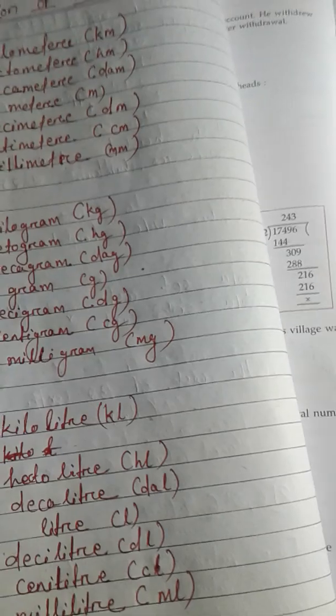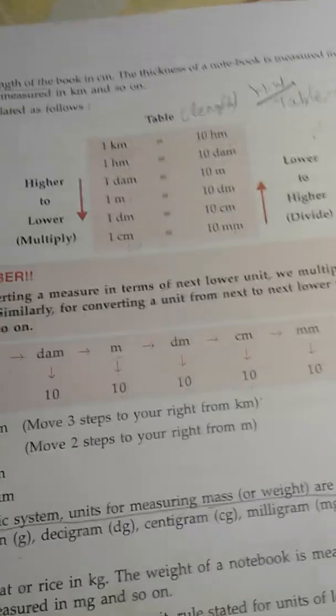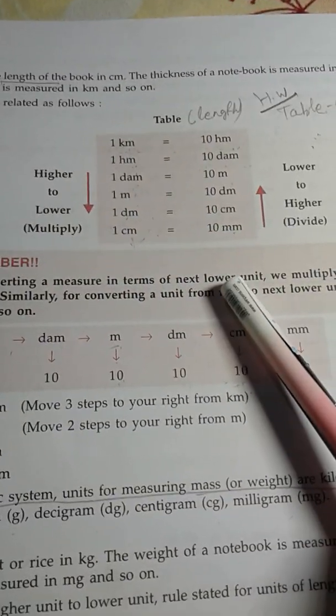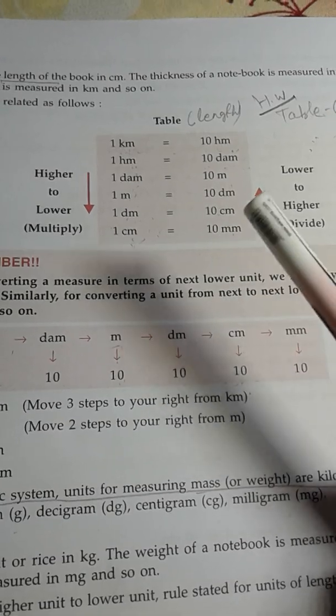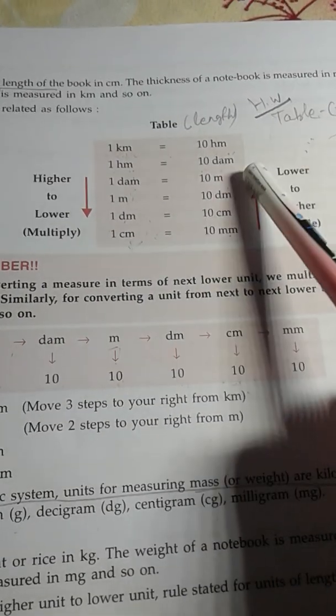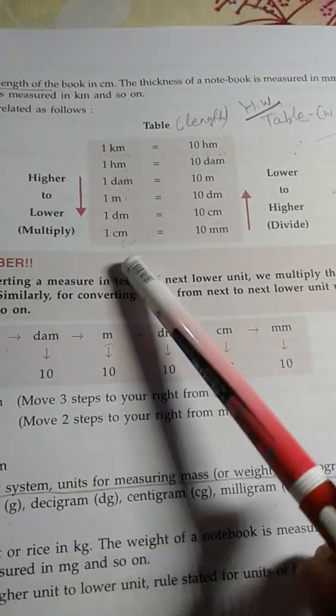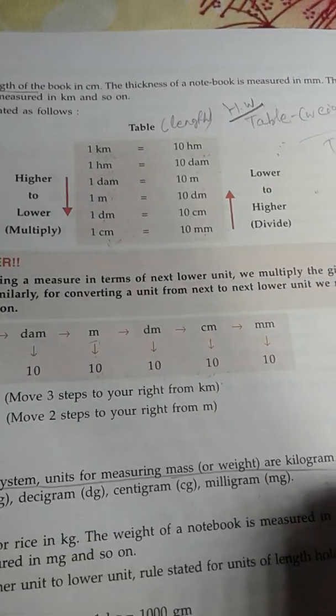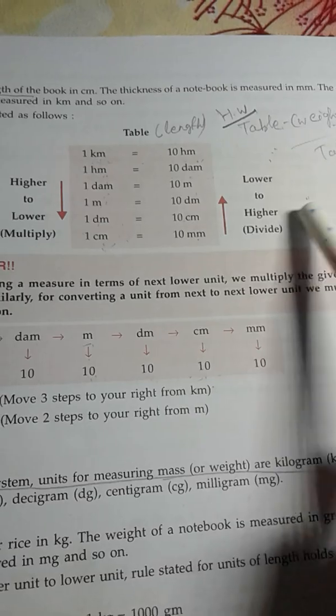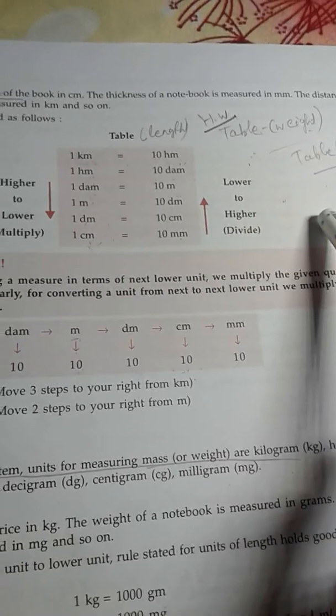So see one table, and see this table properly. This is the table given for length. If you understand this table easily, you can solve the other two tables, that is the tables for weight and capacity.